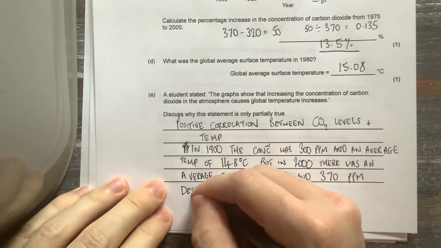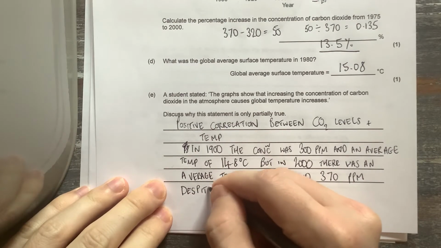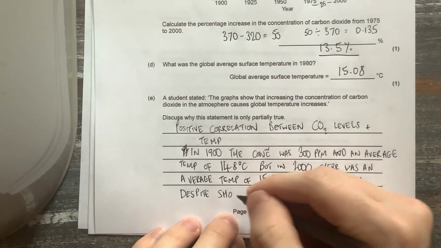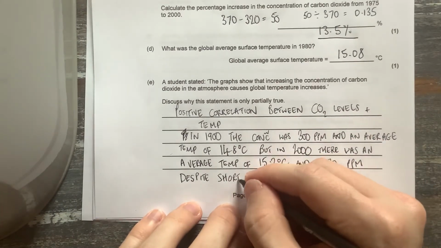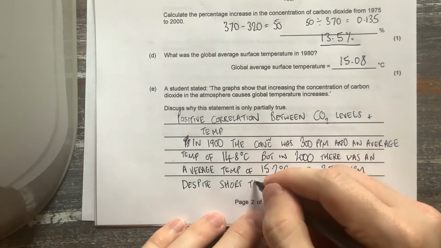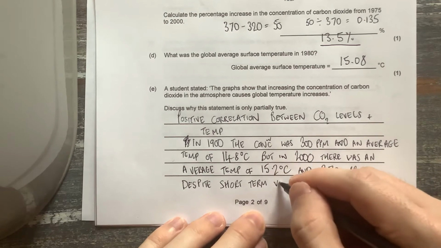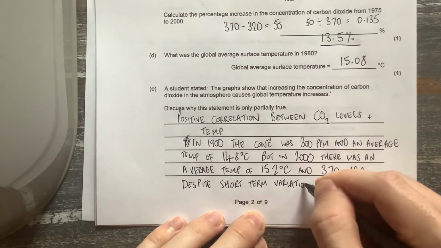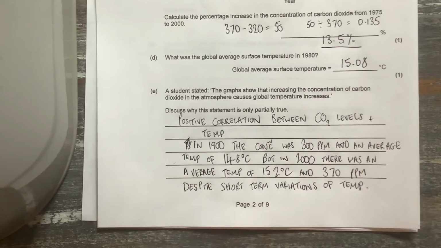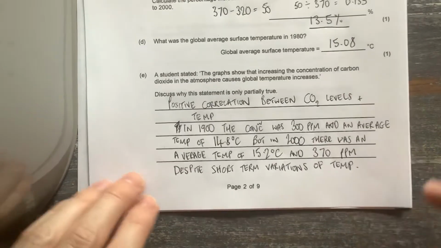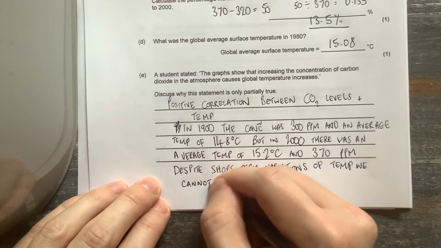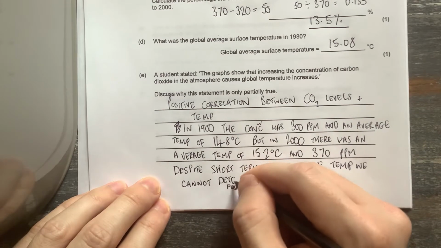Despite, however, short-term variations of temperature, we cannot determine the causality.